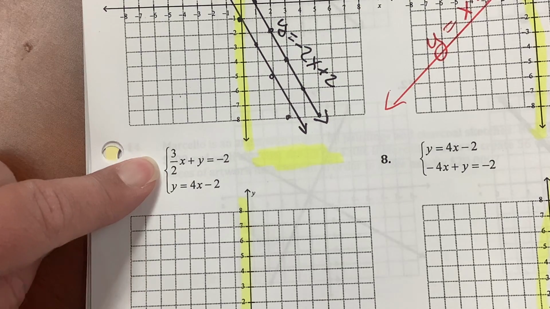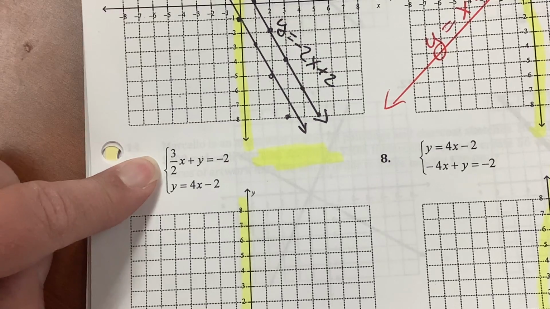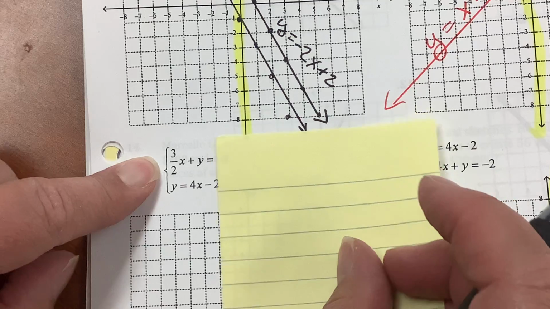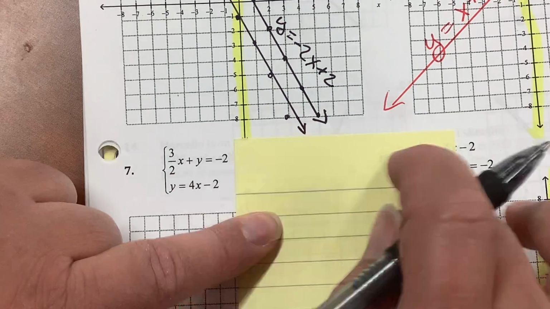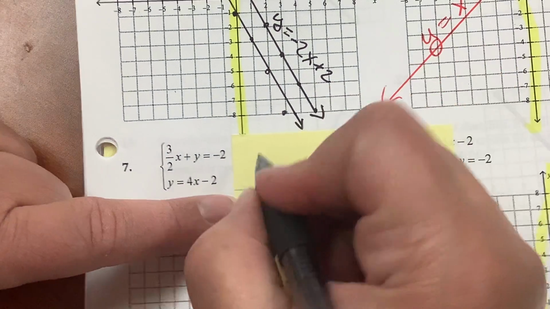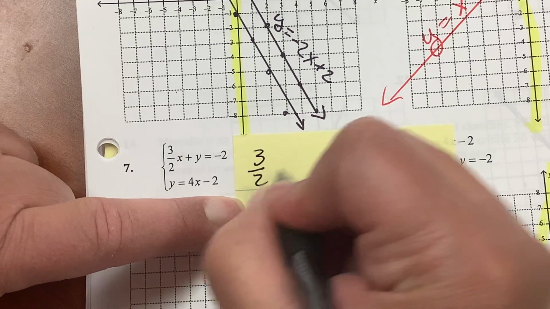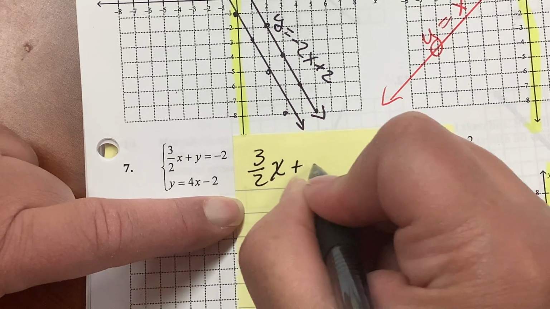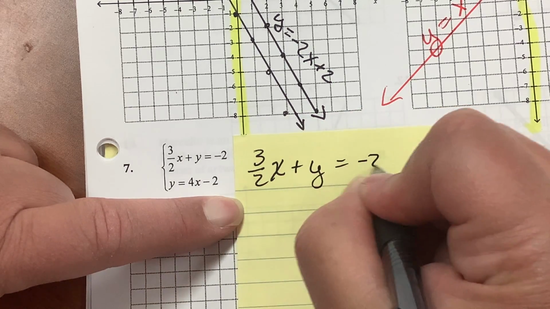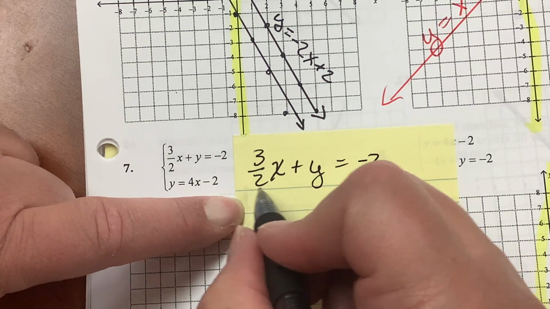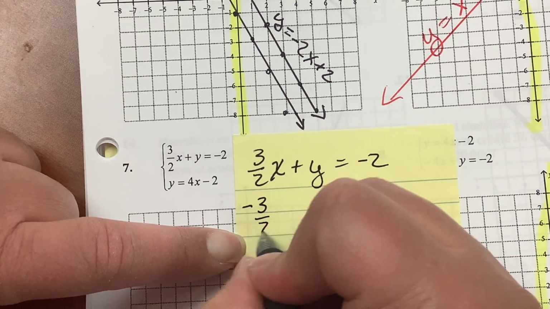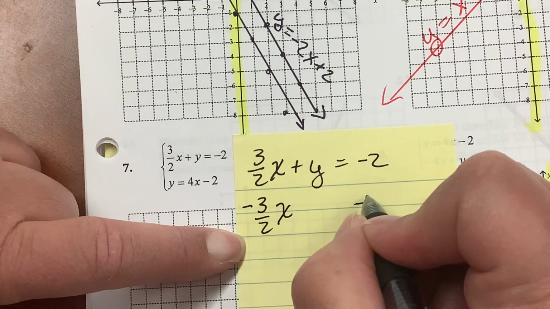But that one's not. So I'm going to use my handy dandy scrap paper, and I'm going to make it into y equals mx plus b. So 3 over 2x plus y equals negative 2. So I'm going to subtract 3 over 2x from both sides.